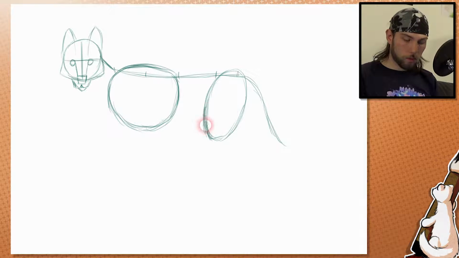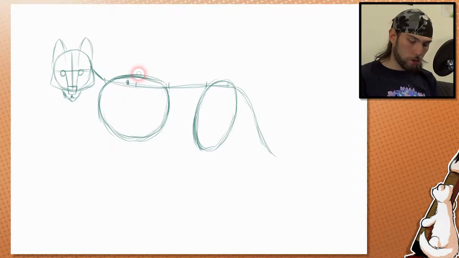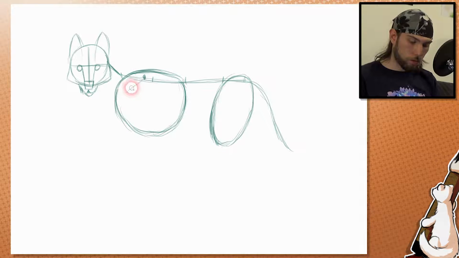And depending on what kind of position your back leg is in, this oval will also rotate. In this case, it's a little bit more rotated to the left, because I plan to draw this side, the side that is closer to us, with this side's legs a little bit forward, and the other side a little bit backwards, so it's like the wolf is walking. Alright, so we will again draw the leg bones, and we start with the shoulders.